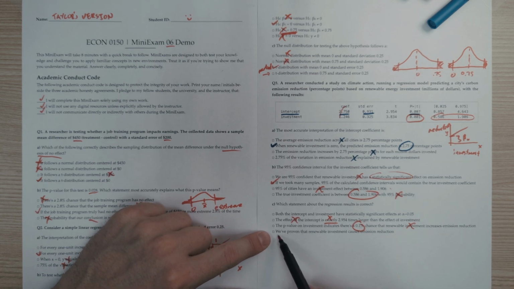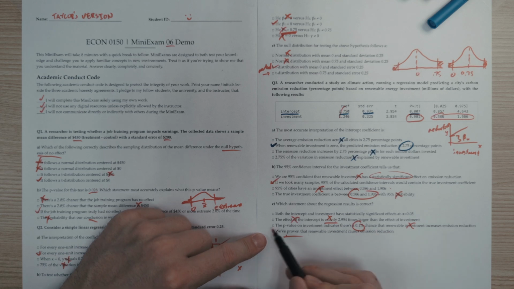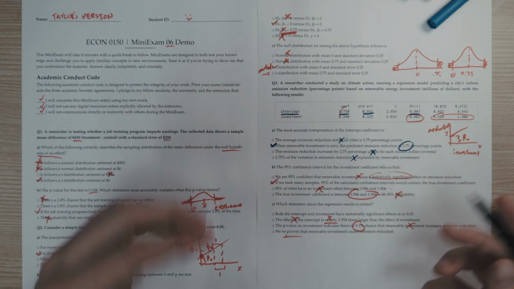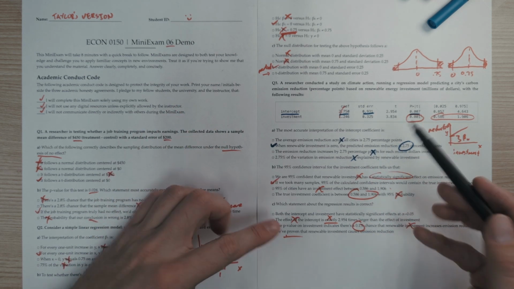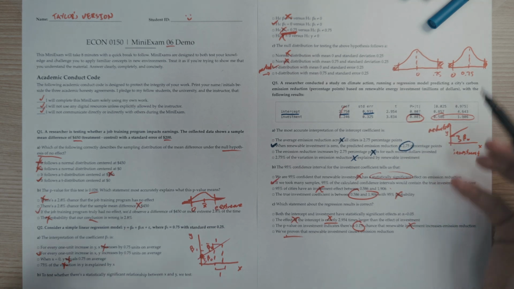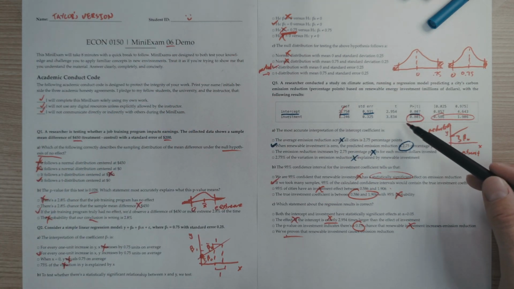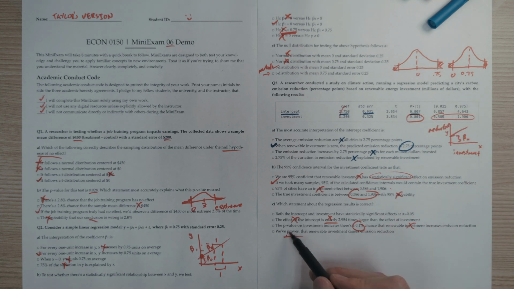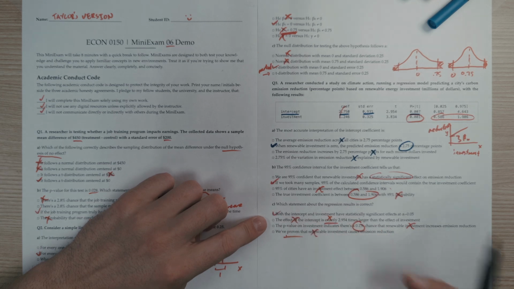And then this last one: we've proven that renewable investment causes emission reduction. Well, this is classic incorrect. We haven't proven anything here. We're just very confident that there is an effect, but no proof. This is just an estimate, and there's still the possibility of being wrong. So we haven't proven anything at all. Okay, so the answer here is this first one.